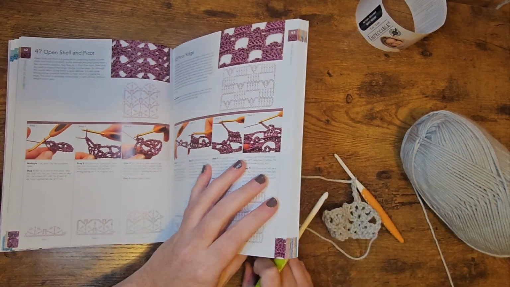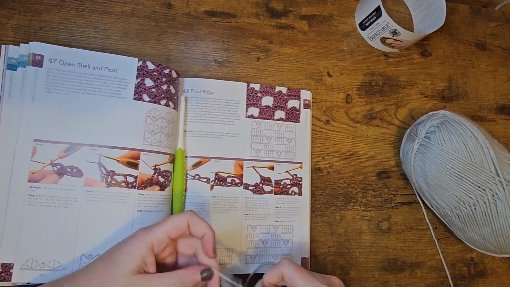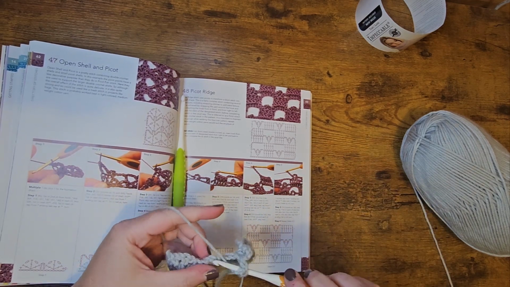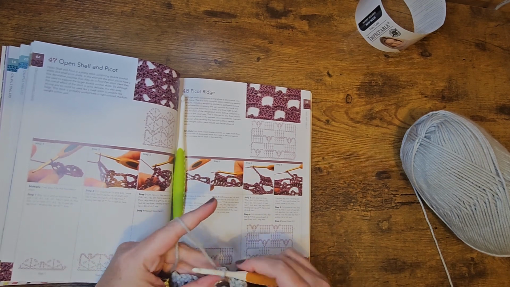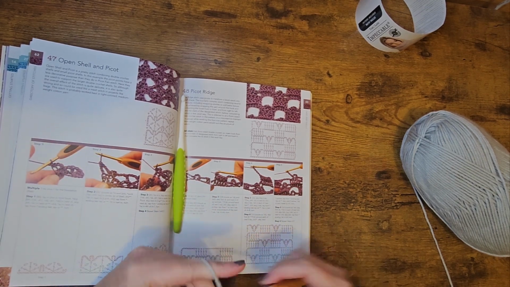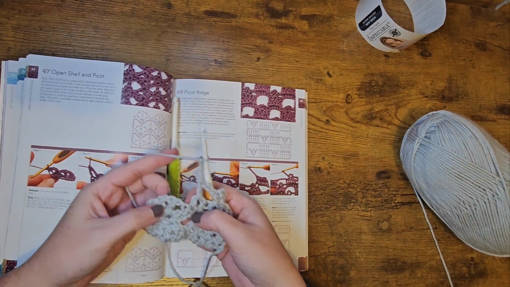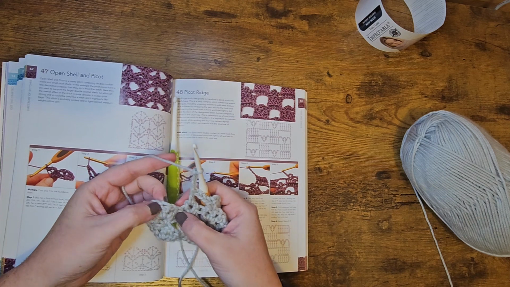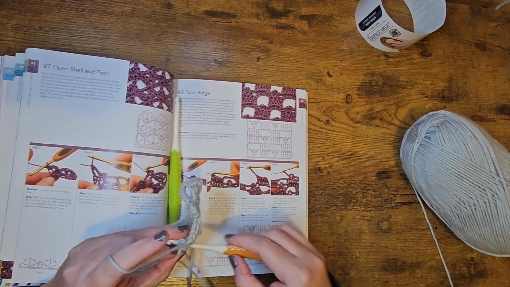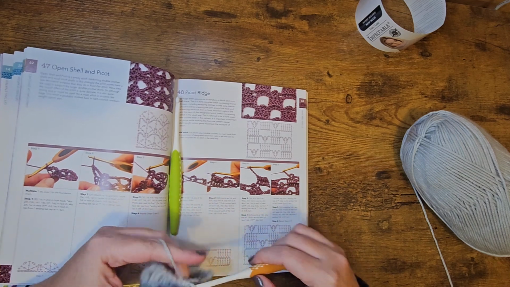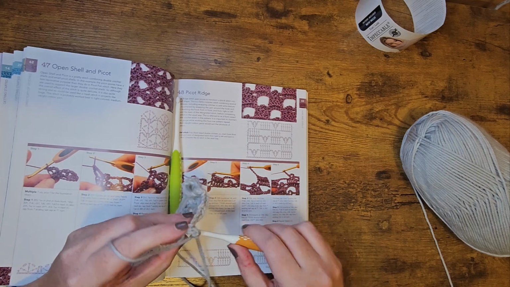So at this point we're on the repeat. Really the biggest thing is just kind of getting started with this. There we go. And then 1, 2, and 3. And then again, we're going to go into the top of our double crochet from the middle one in this fan, and we are going to single crochet, picot, single crochet, picot, 2, 3, and single crochet.